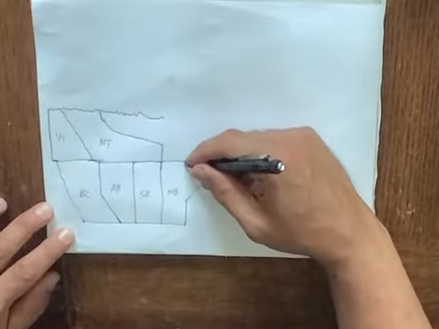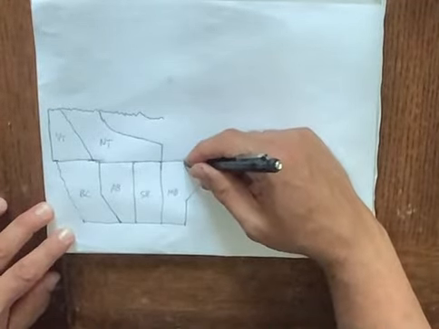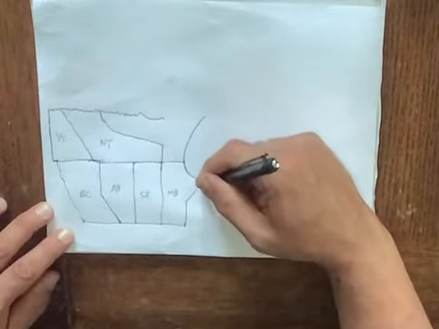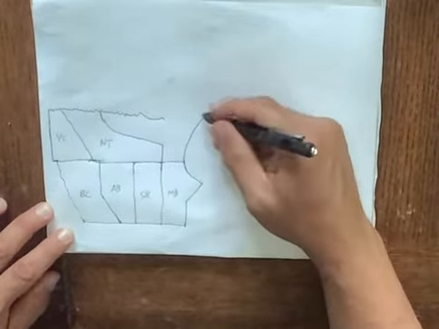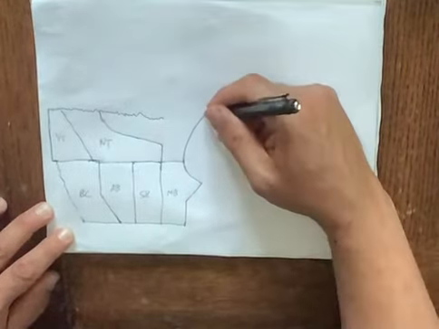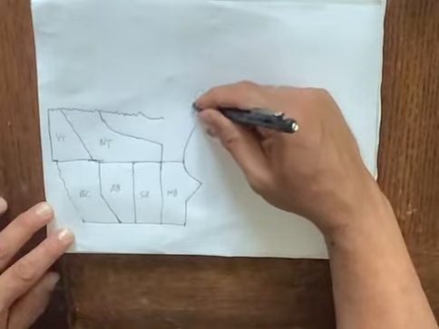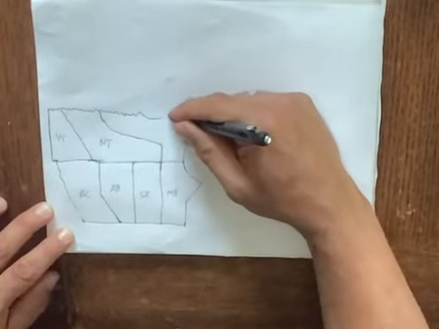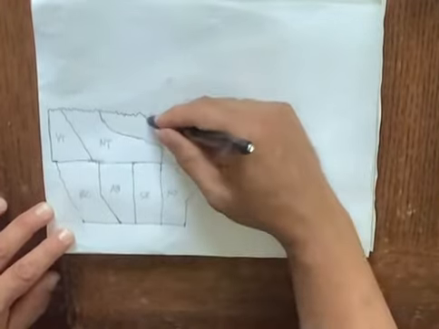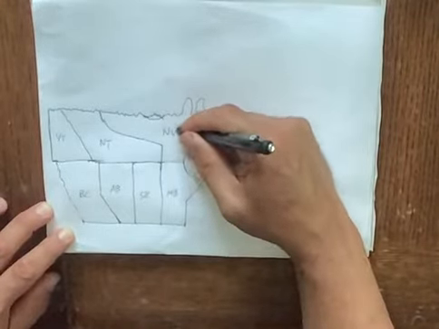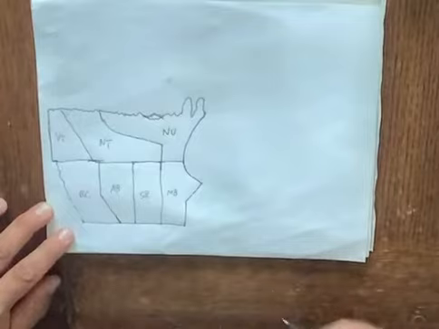This is the coast of Hudson Bay, and it scoops up and out here to come about level with the corner of Manitoba. And there's a couple little peninsulas, and then there's some more gnarly coastline, which we're not going to try to be very accurate about. And that is the mainland part of Nunavut.